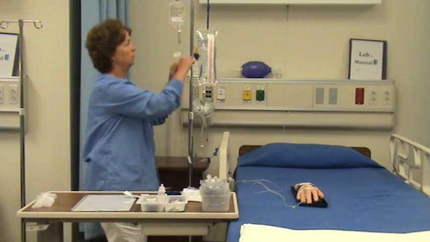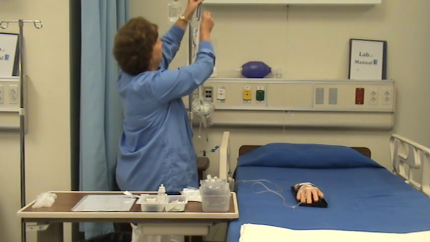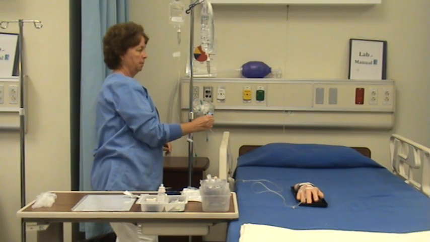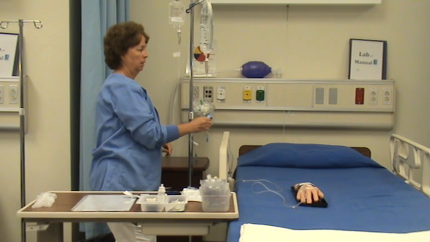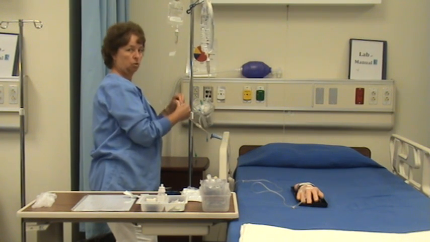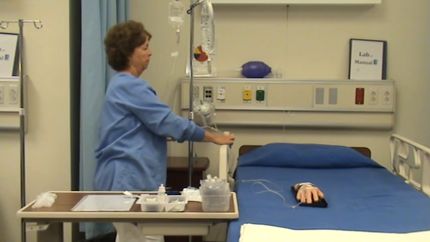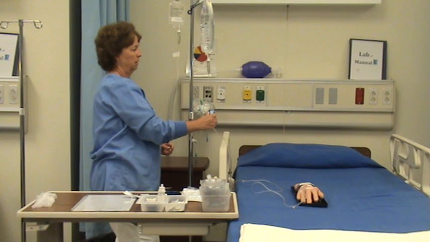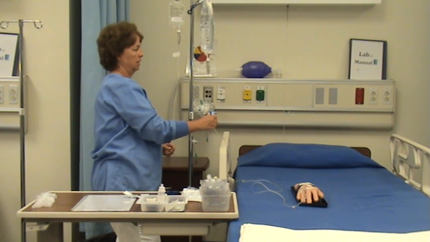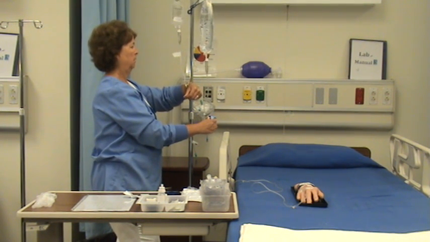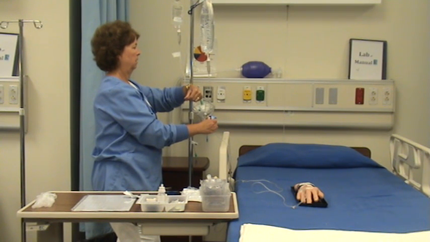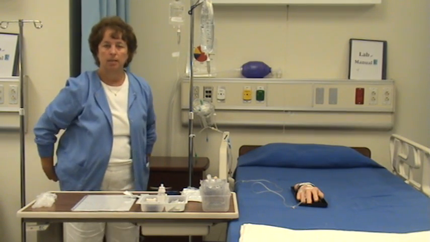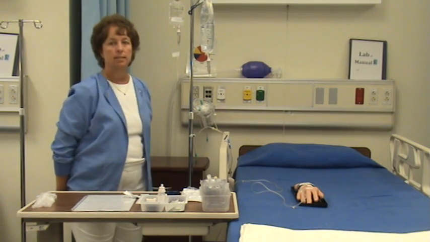What you're going to have to do is raise your primary IV bag and then reset your drops per minute after you close your clamp, close your secondary clamp, and reset your drops per minute at the initial 16 drops per minute. Okay, and that's administering an IV piggyback through an existing IV line.